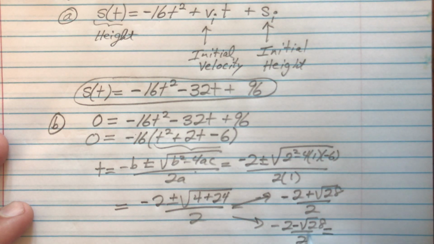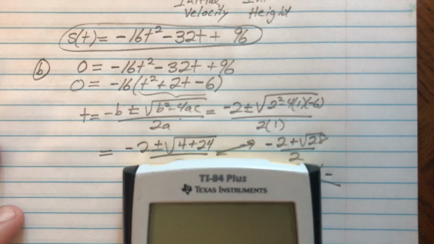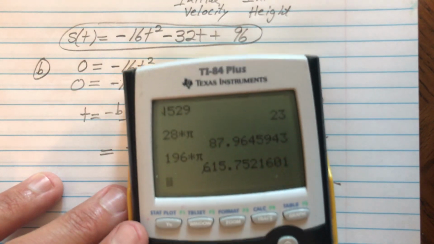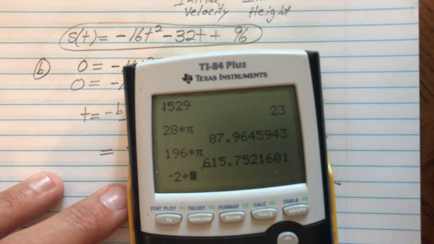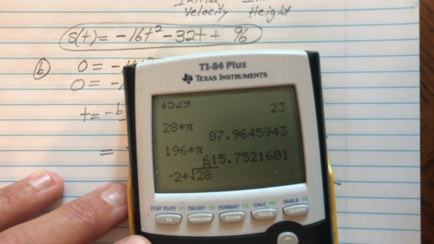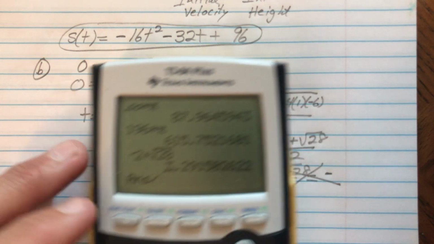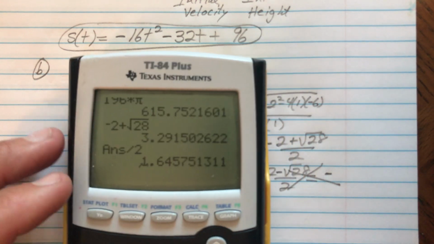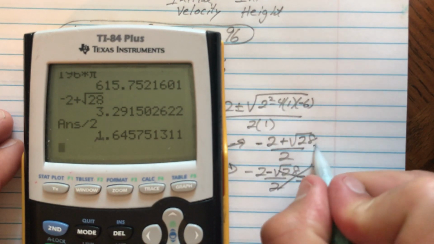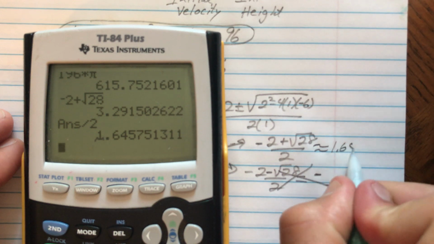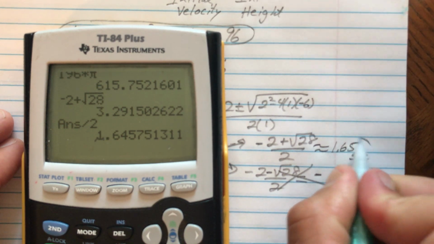If you type this second one in, you're going to get a negative, so we're going to reject that. You can't have a negative time. But if you type the other one in, negative 2 plus the square root of 28, divided by 2, you get approximately 1.65 seconds it takes for the rock to land.